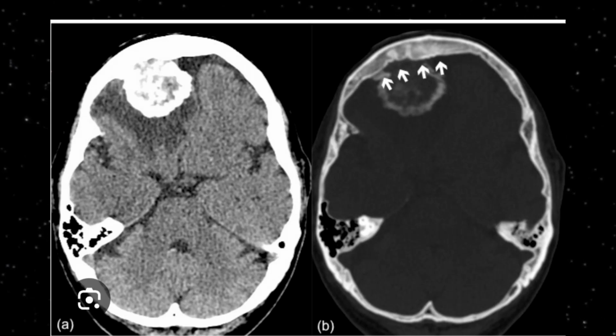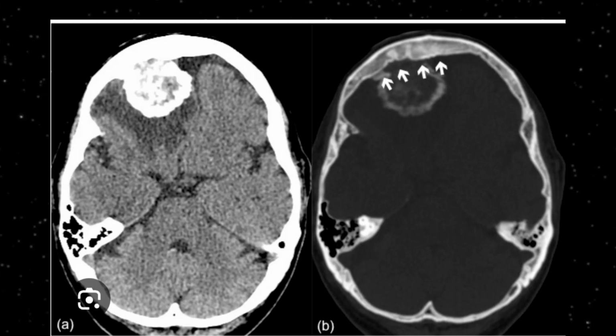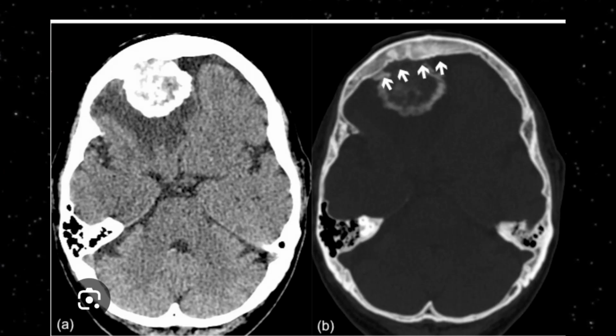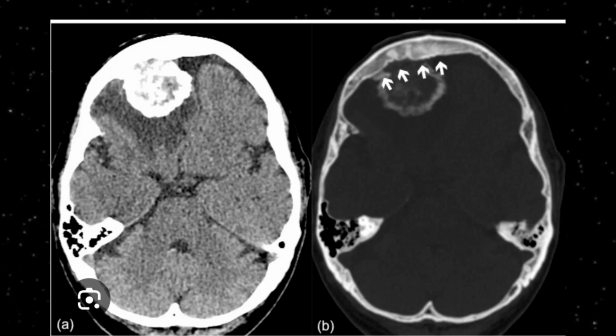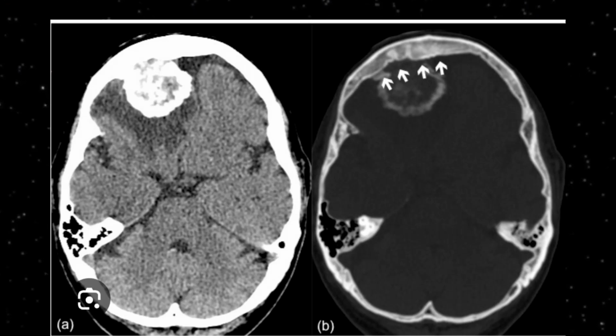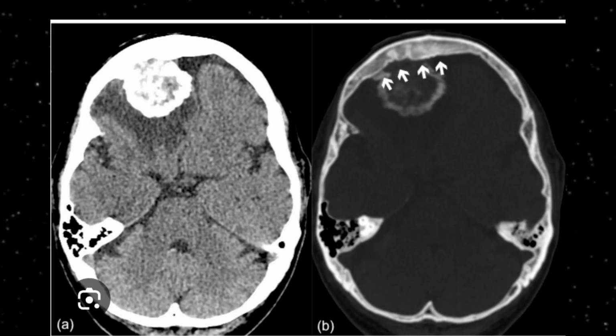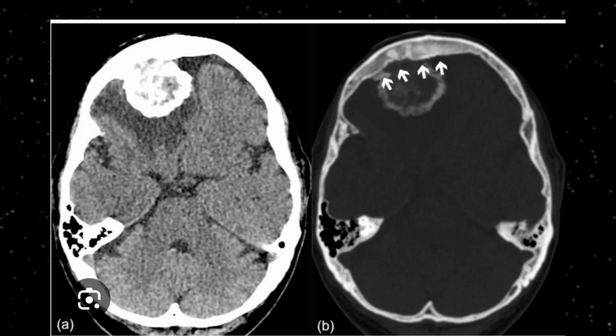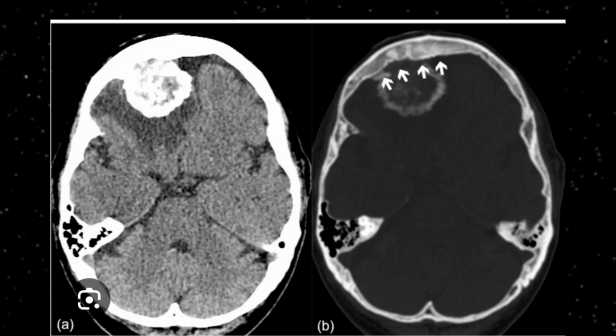On the opposite, left side bone window, you can appreciate that there is hyperostosis. Hyperostosis is a feature of meningioma, and it shows the origin of the meningioma, where it is attached to or arising from the dura mater, arachnoid granulation.